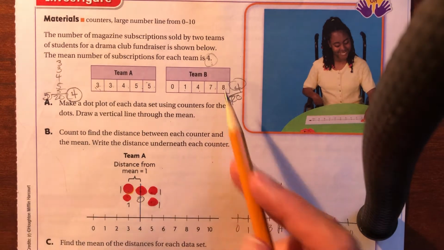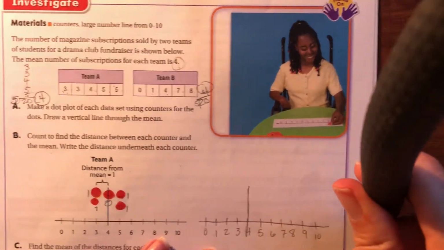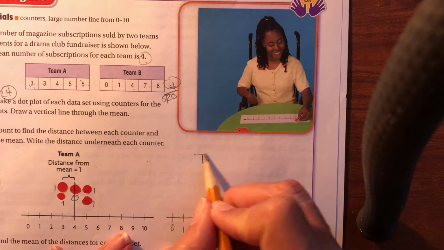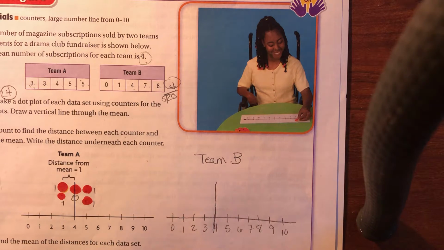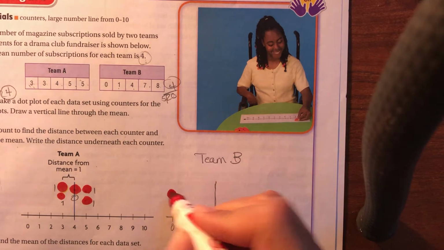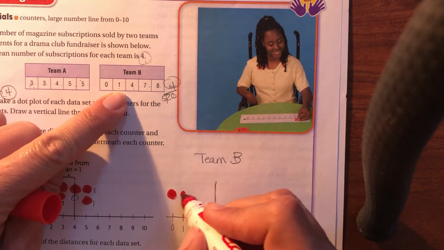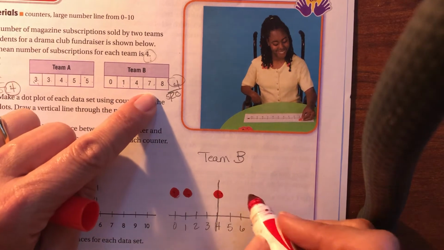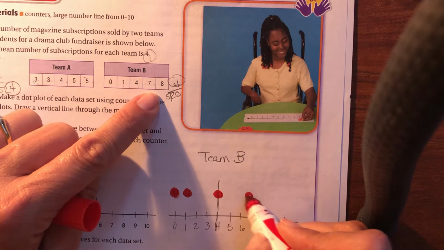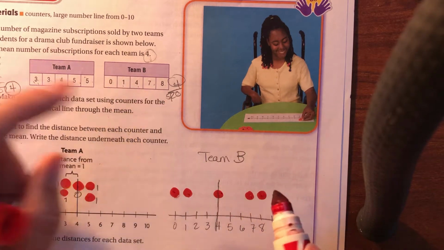All right, team B. I made one for team B here. We have 0, we have 1, we have 4, we have 7 and 8.